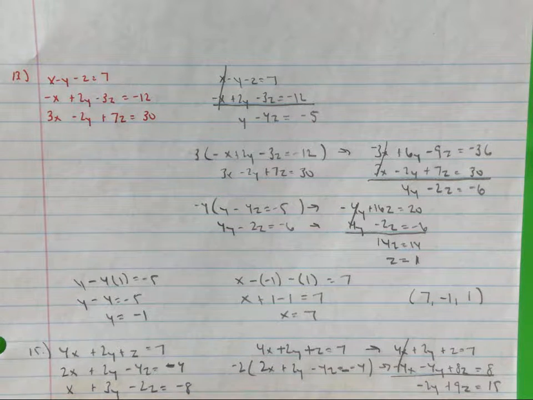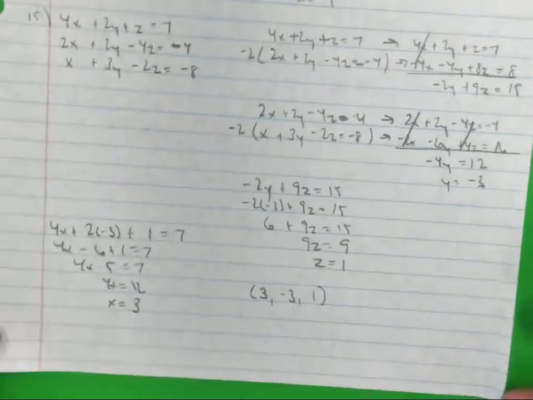All right, let's look at the next one. Number 15, you should get 3, negative 3, and 1.